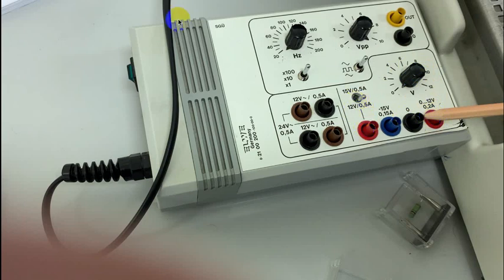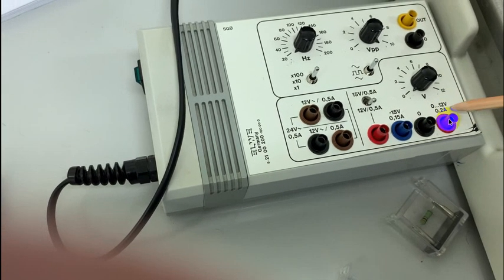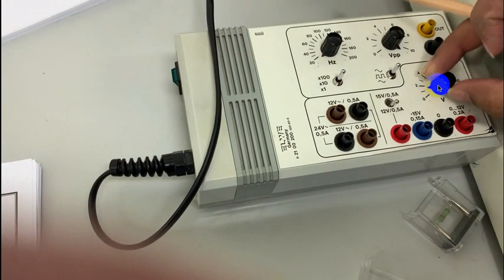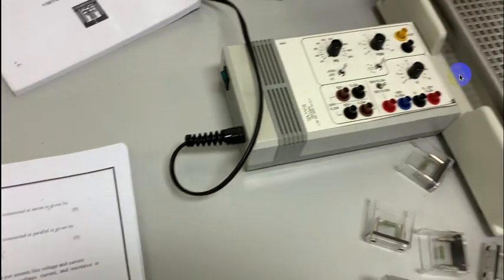We have two things. This is the DC power supply. This part is for DC, and this part is for AC. In experiment 3 we will study about this. Meanwhile, we will study experiments 1 and 2. This is the common point, and this is the variable. We can change accordingly from 0 to 12 volt using this variable knob.